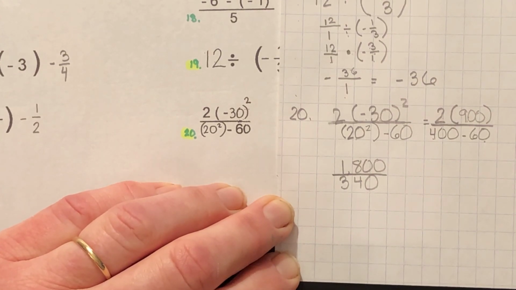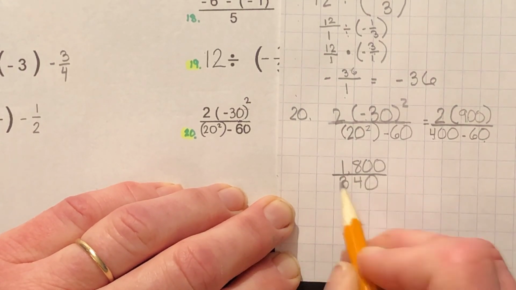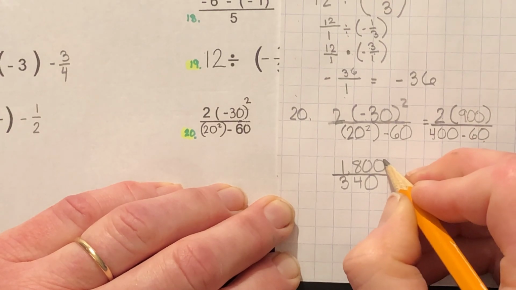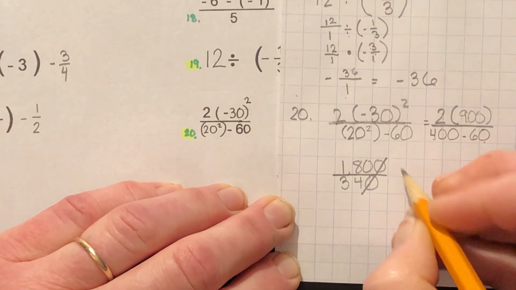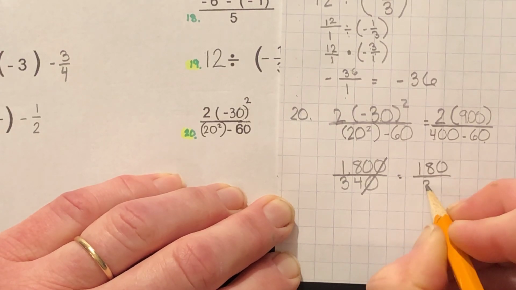Now, I've got a lot of work I need to do with this. I am definitely not finished. The easiest and most obvious thing I can do is reduce them both by 10. So that will get rid of the 0. Now I have 180 over 34.